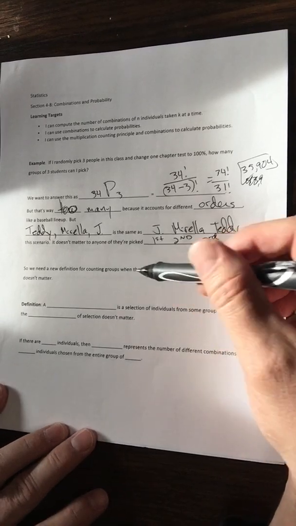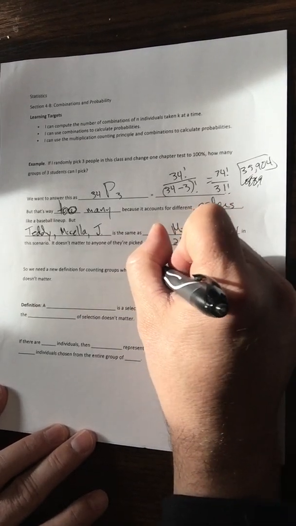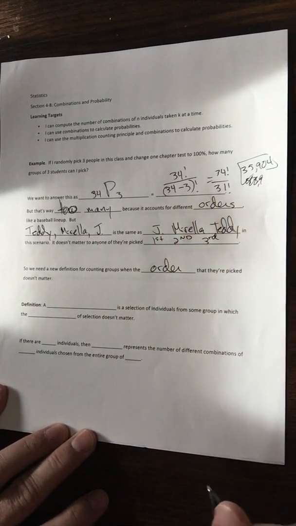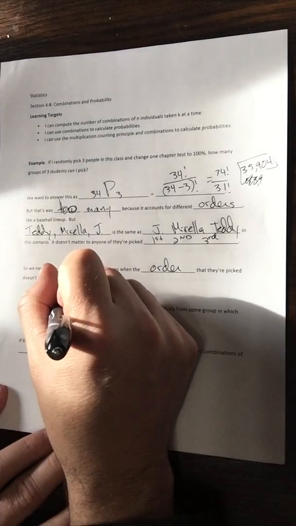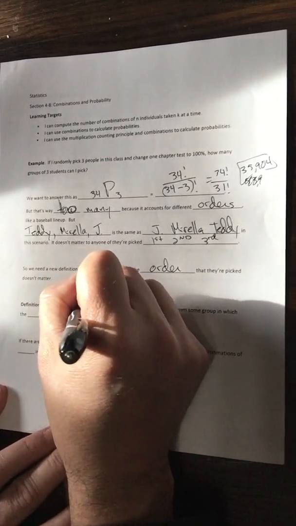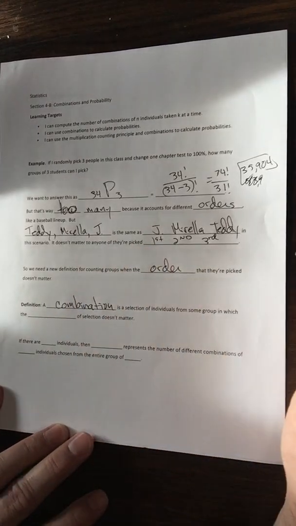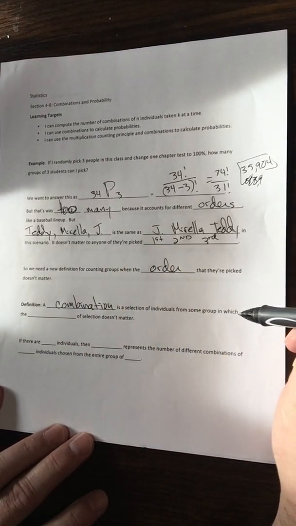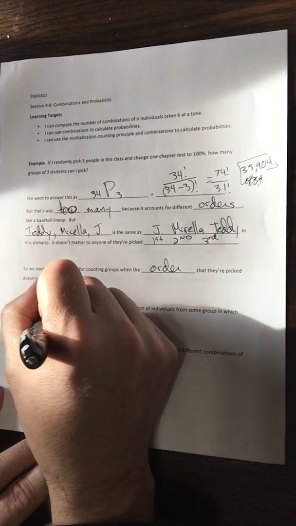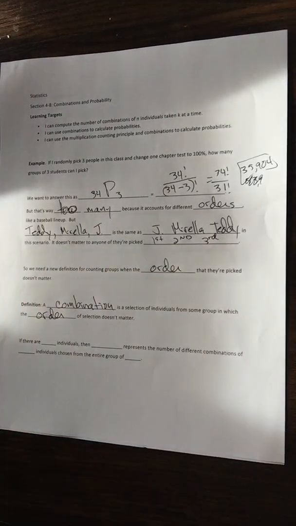So we need a new definition for counting groups when the order that they're picked does not matter. Okay? Definition. A combination, instead of a permutation, is a selection of individuals from some group in which the order of the selection doesn't matter.